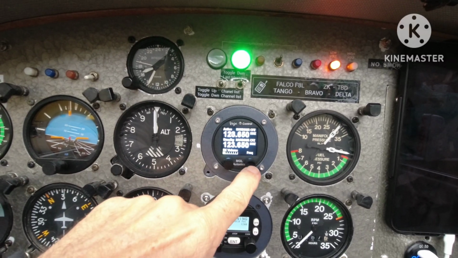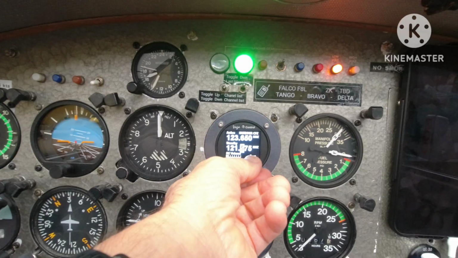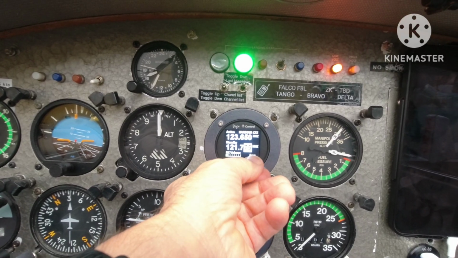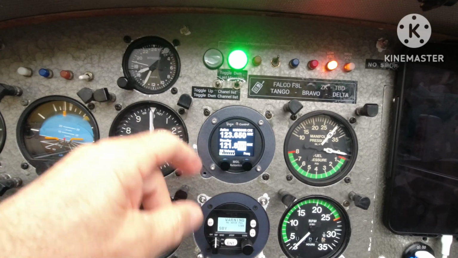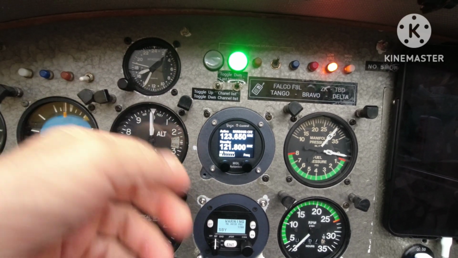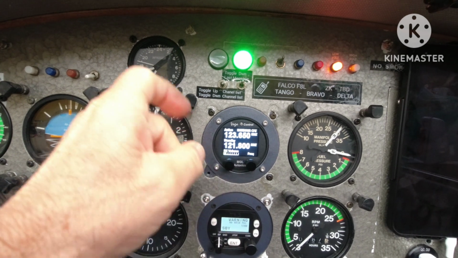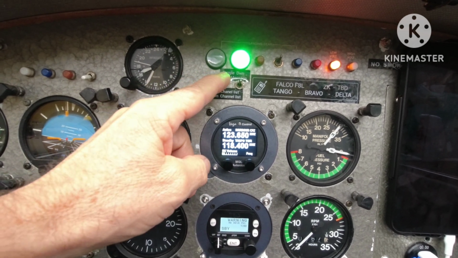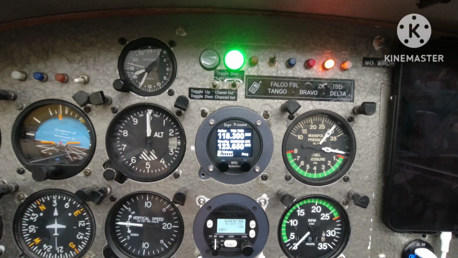I'm just making up a frequency, and if I leave it and don't touch anything, it will close itself down and go on to the next frequency, ready for you to flip-flop. It's a nothing frequency, so we'll just change that to Tower, and we'll move Tower.